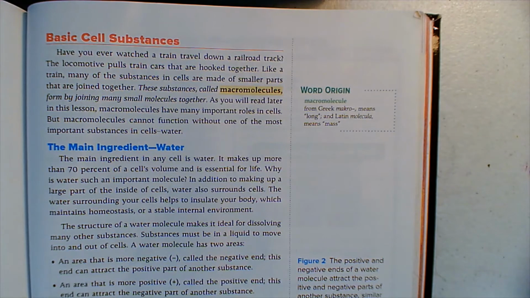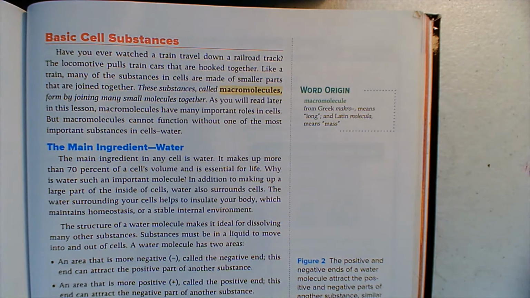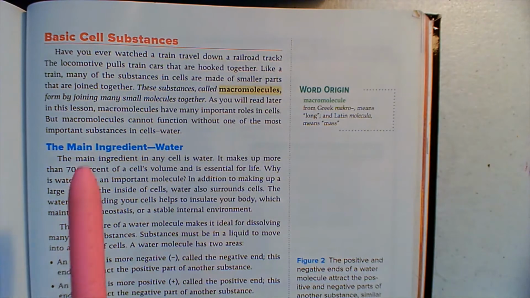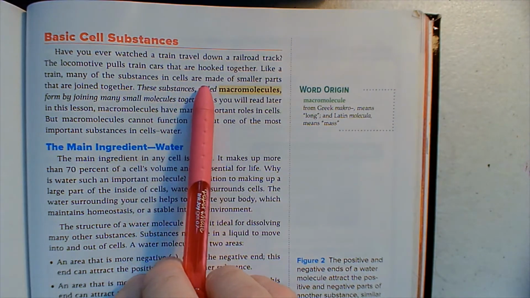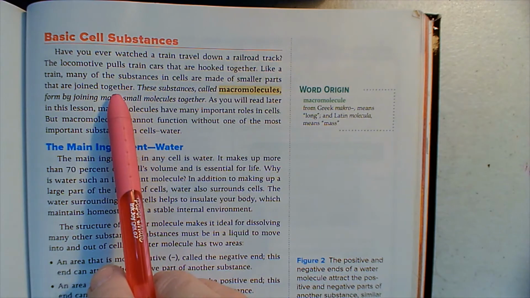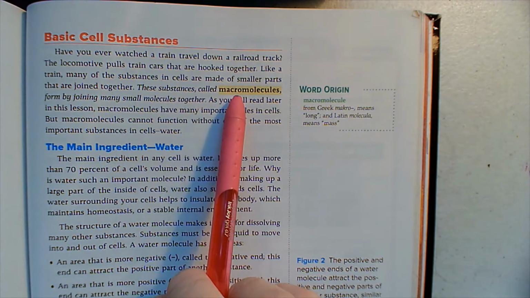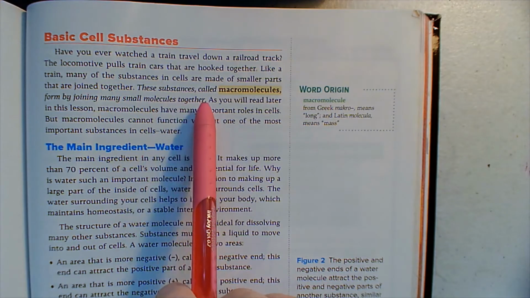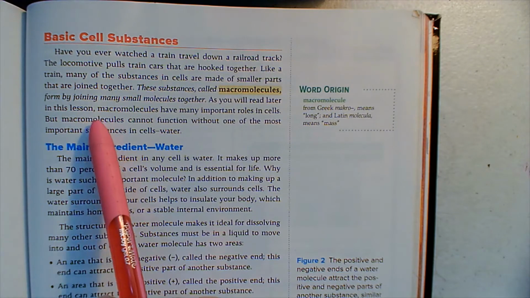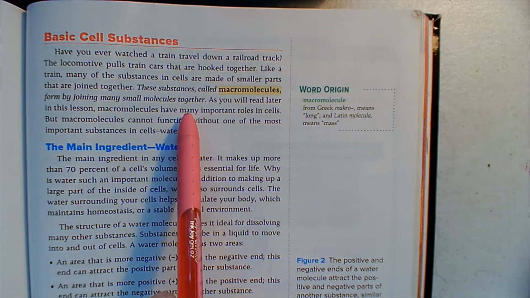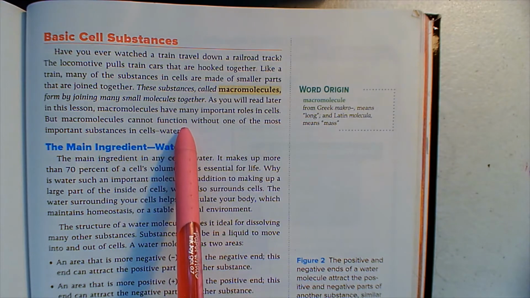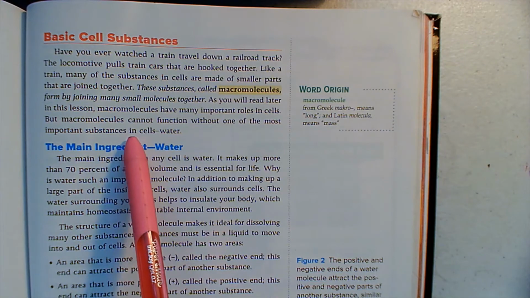Basic cell substance on page 499. Have you ever watched a train travel down a railroad track? The locomotive pulls train cars that are hooked together. Like a train, many of the substances in cells are made of smaller parts that are joined together. These substances, called macromolecules, form by joining many small molecules together. As you will read later in this lesson, macromolecules have many important roles in cells. But macromolecules cannot function without one of the most important substances in cells, water.